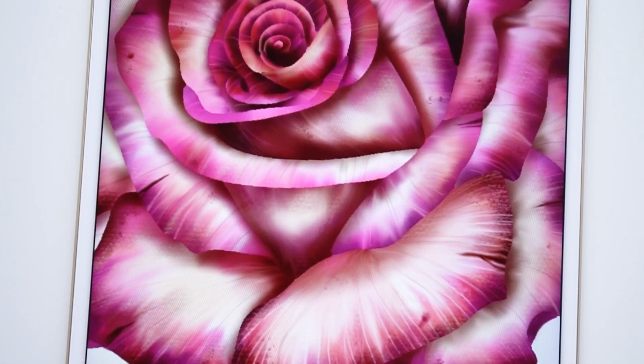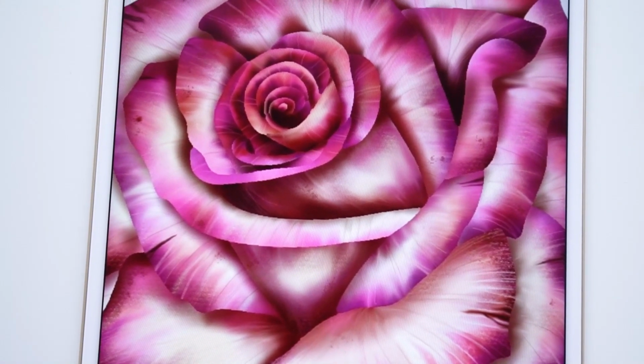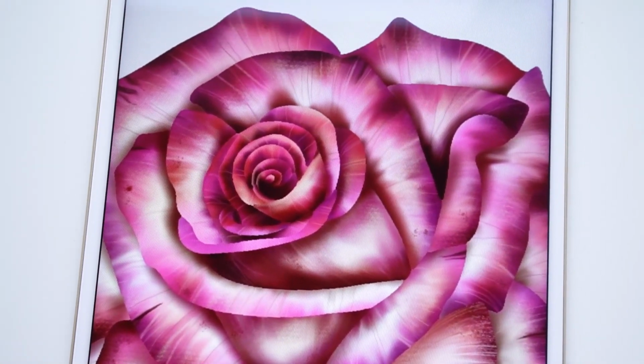To finish it off, just apply the steps to the rest of the rose. To push it further, you can also add little dewdrops.